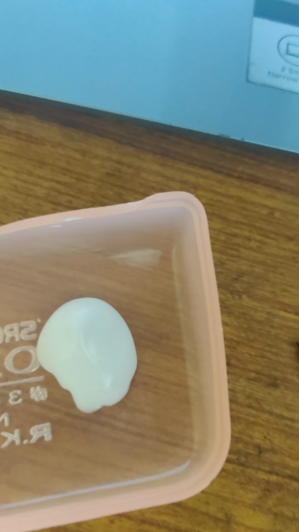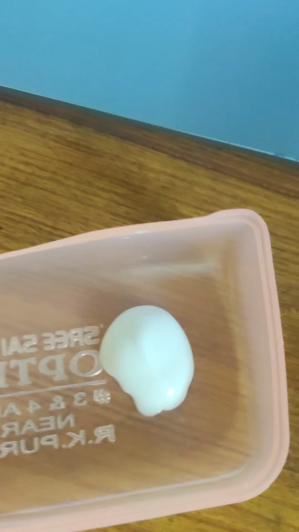Now I would like to show you an interesting thing: when we mix Fevicol and Fevikwik together, what happens? Does it act as a super glue? Let's see what happens. Just a second. So I have my glue Fevicol here, and now I'll mix it with Fevikwik.